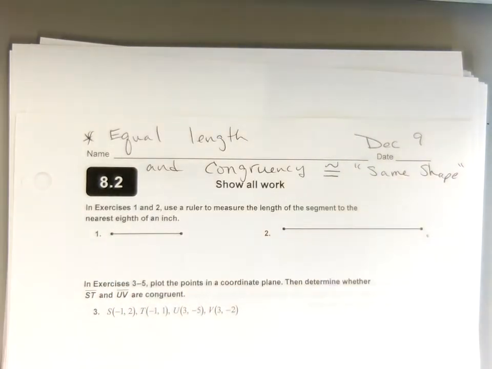So, Talon and Preston are both awesome guys, but I would never use the word equal, right? That wouldn't make any sense. We wouldn't say they're equal. We'd say they're the same size, maybe, but they're not equal.